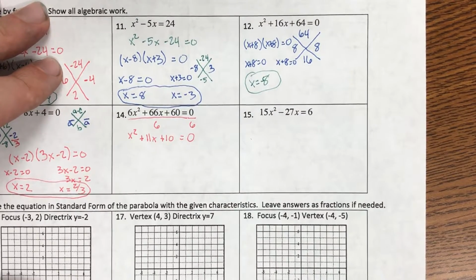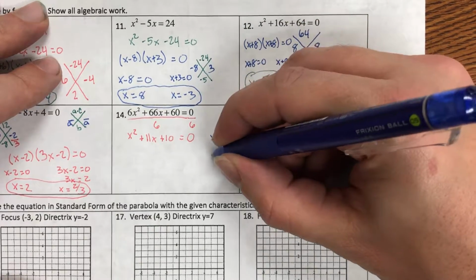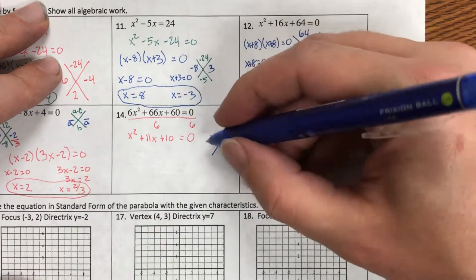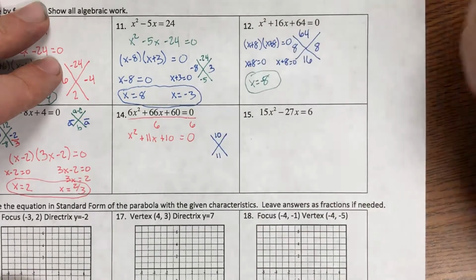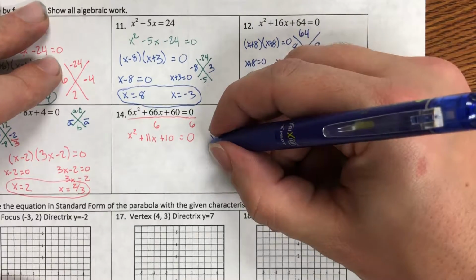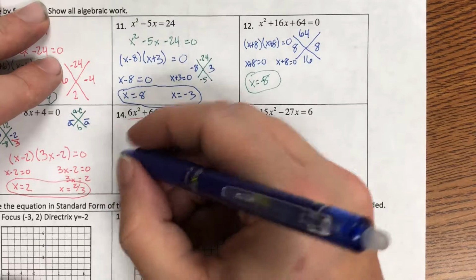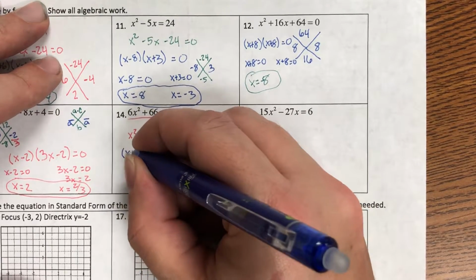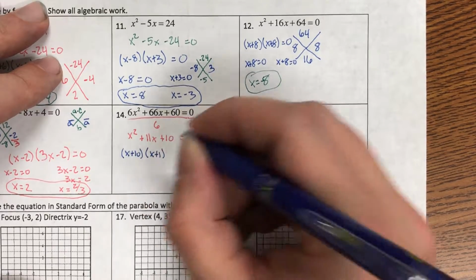Now I'm dealing with a much easier situation to handle. So I make my x, and I want it to multiply to 10, but add to 11. That's going to be 10 and 1. So my factors are x plus 10 and x plus 1.